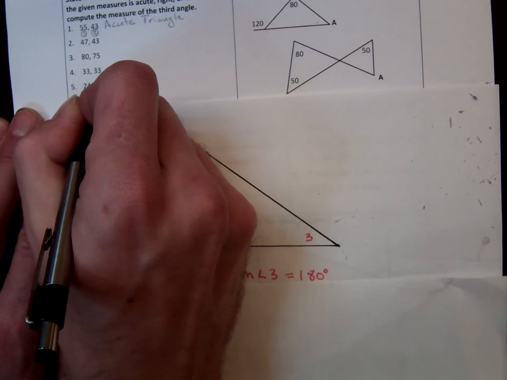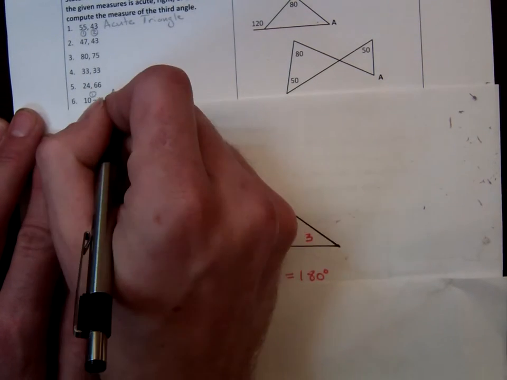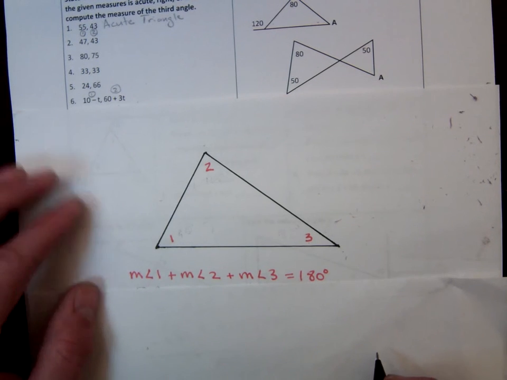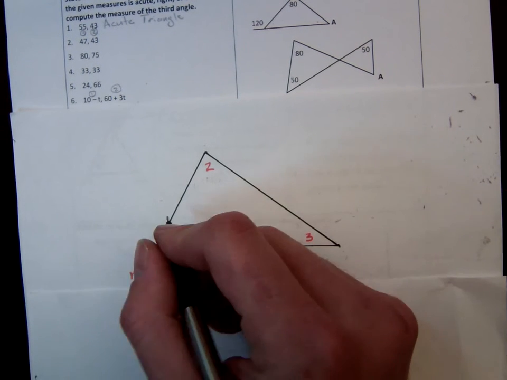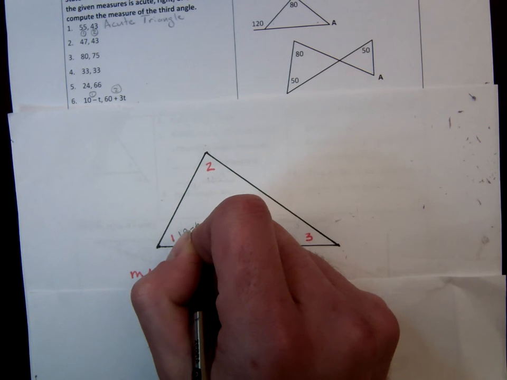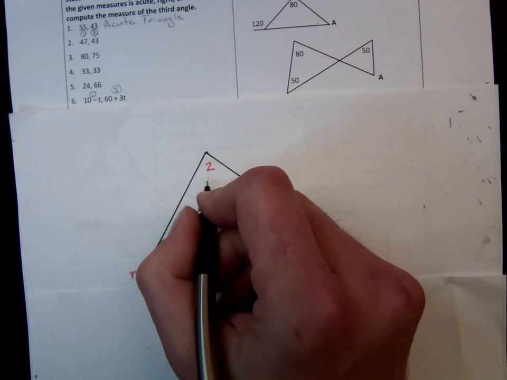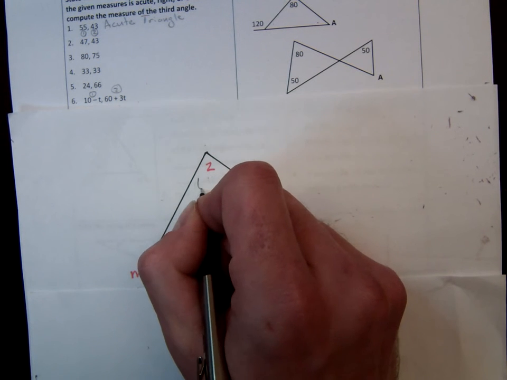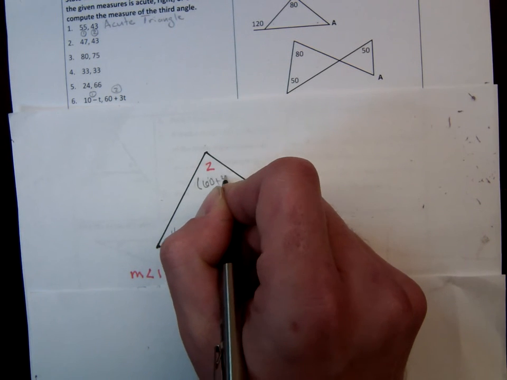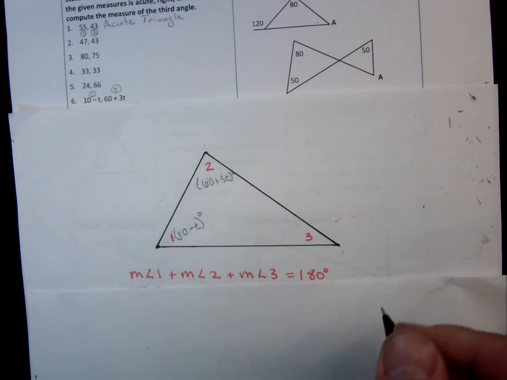So once again, I'm going to choose arbitrarily one of the angles to be angle 1 and the second one to be angle 2. Then we're going to label it on our diagram, so I have a nice picture of what's going on. Okay, 10 minus t degrees, and here we have 60 plus 3t degrees.